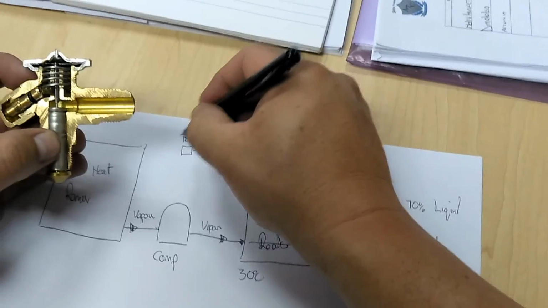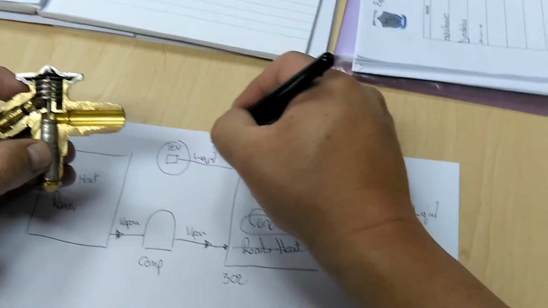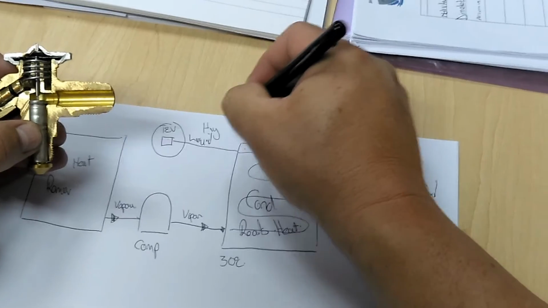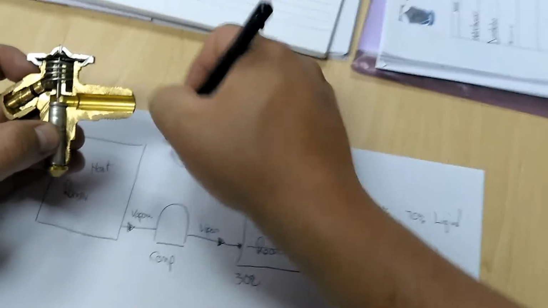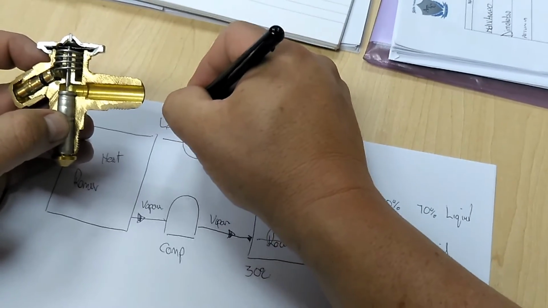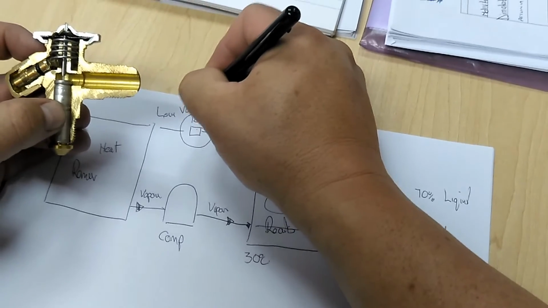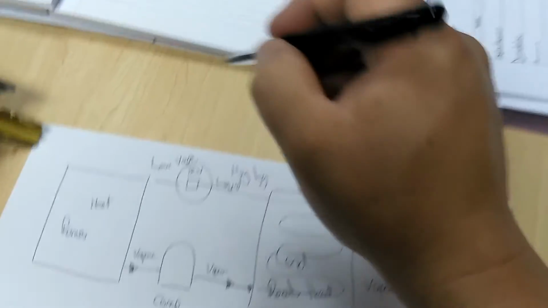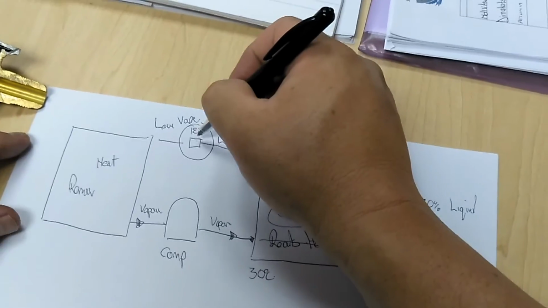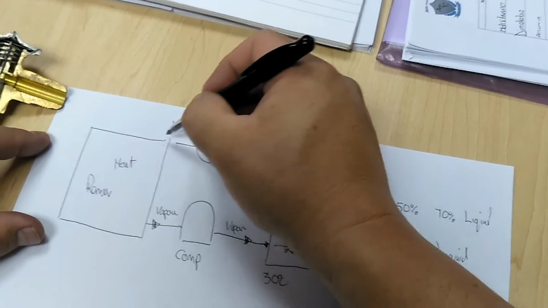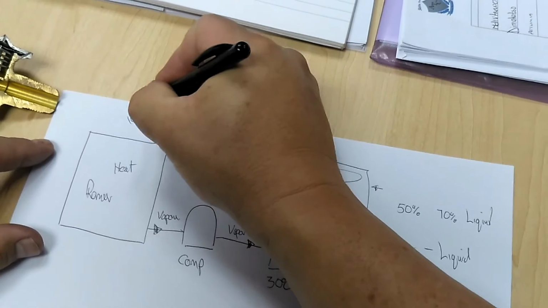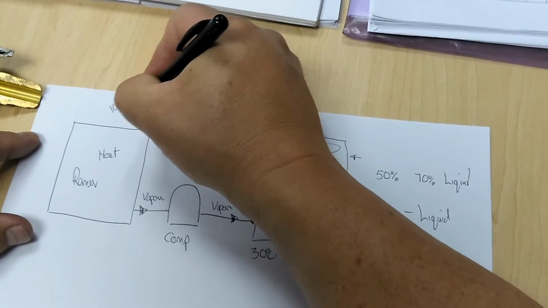So the TEV changes a high pressure liquid substance to a low pressure vapor substance. Now, always remember that passing from the TEV to the evaporator, we do not have 100% vapor.